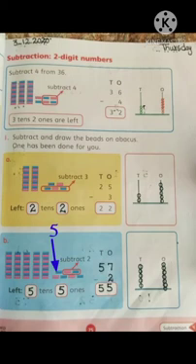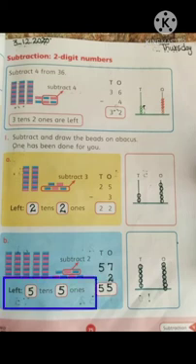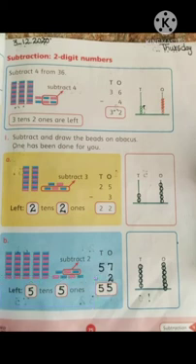So we write 5 on the side of ones. On the side of tens, we write 5 same as it is because we don't cut any number out of it, so 5 will remain as it is. We get the answer 55, and in 55 we have 5 tens and 5 ones.